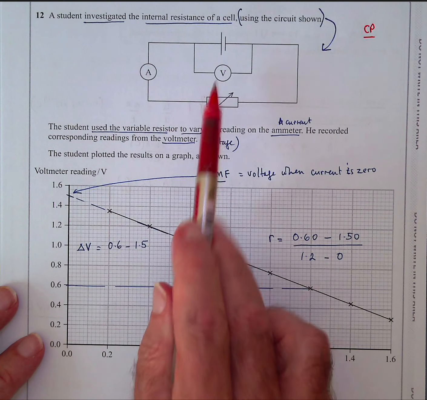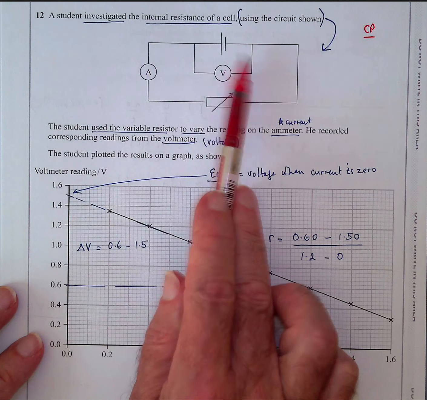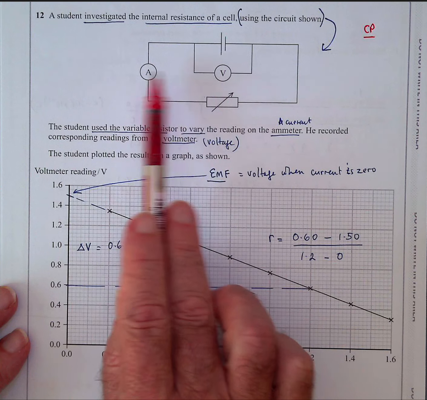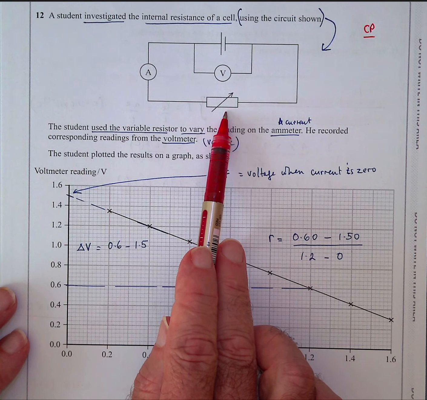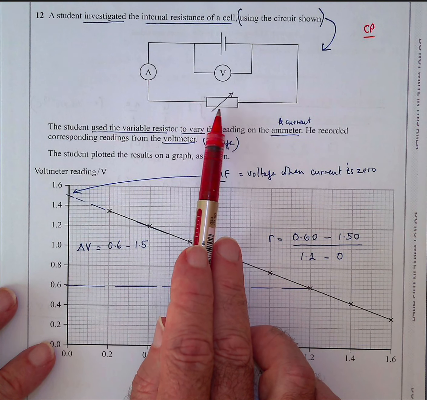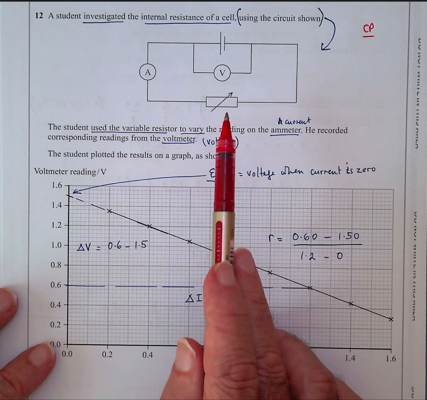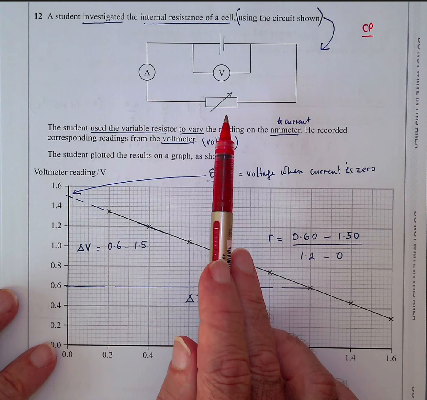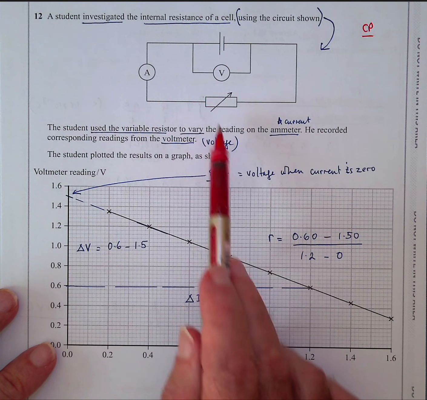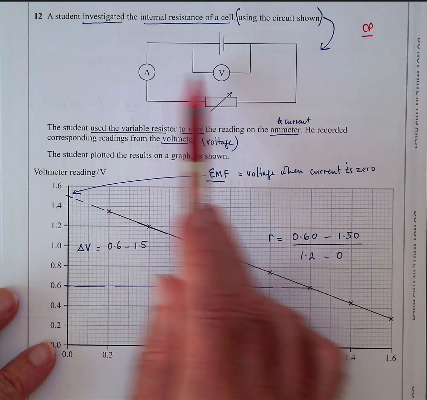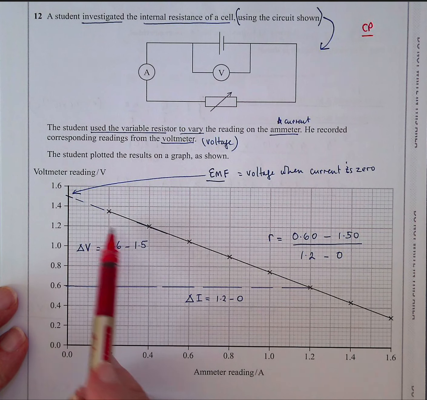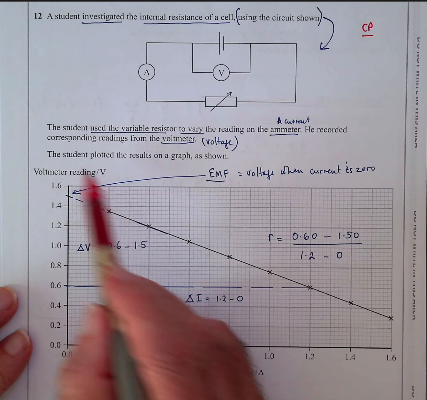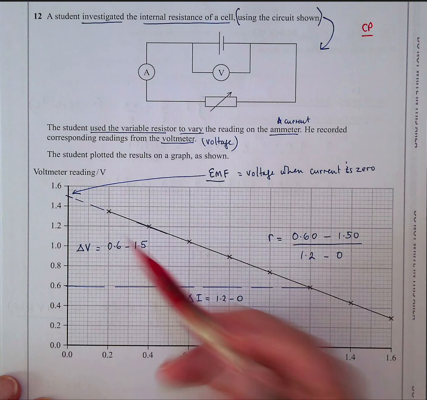So basically you measure the terminal potential difference of the cell. You have to measure the current. You vary the voltage and the current by an external resistor, in this case a variable resistor, which seems to be the most common way of doing it in this syllabus. Okay, so basically you're varying the resistance, and that varies the voltage against current. They're giving you data from 0.2 volts all the way to 1.6, and they're going to ask you to work out what the EMF is.